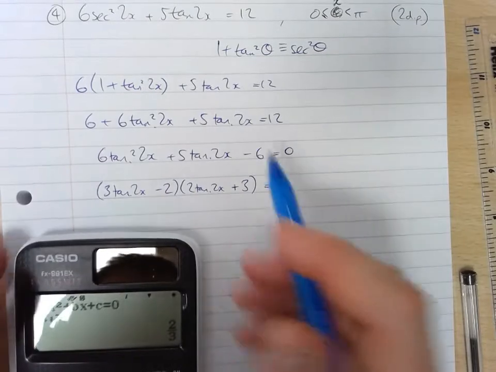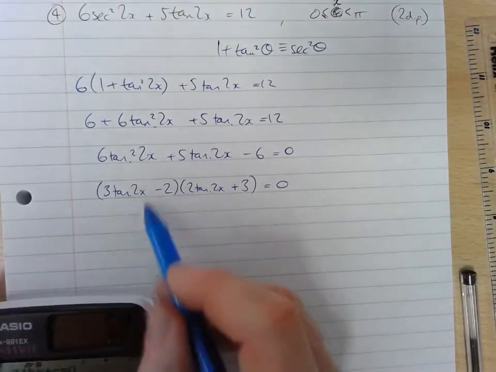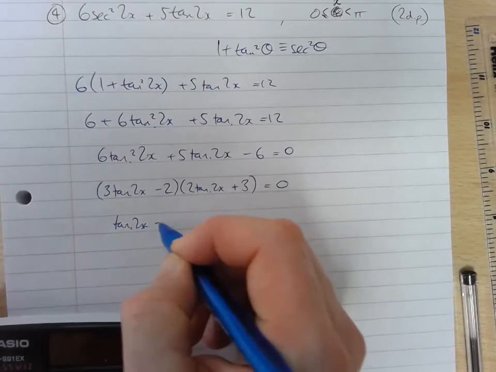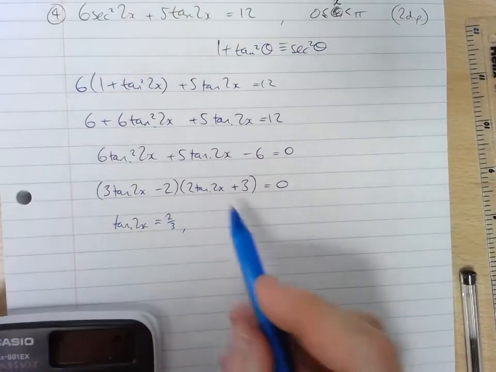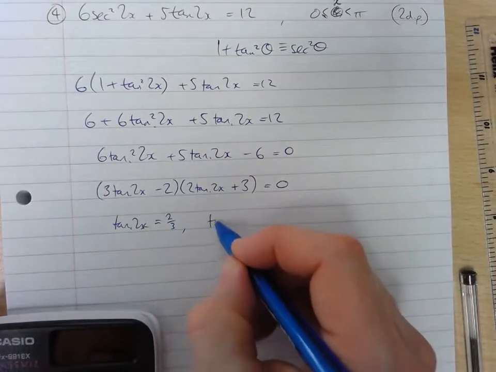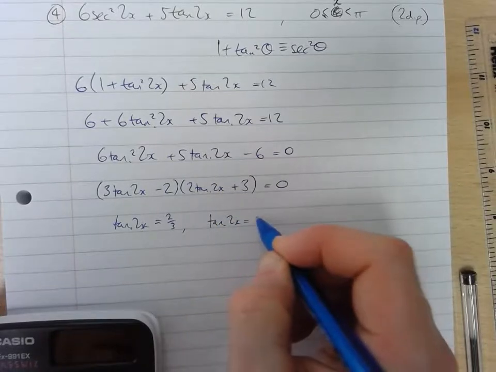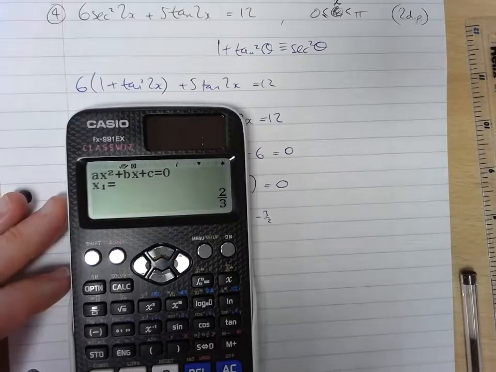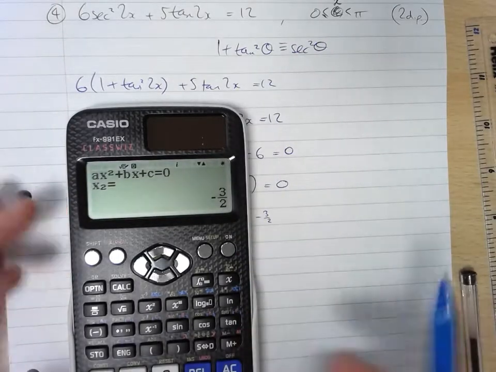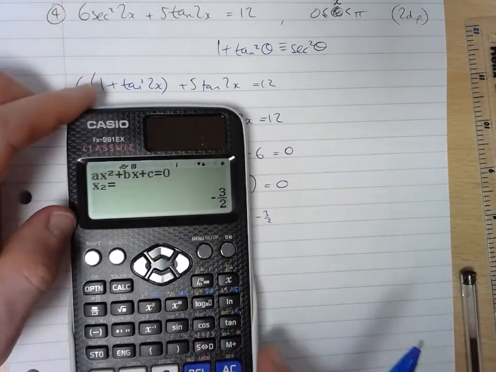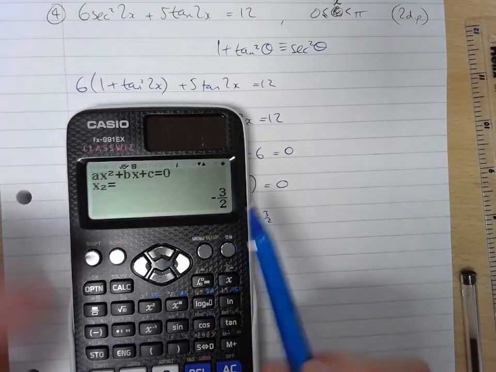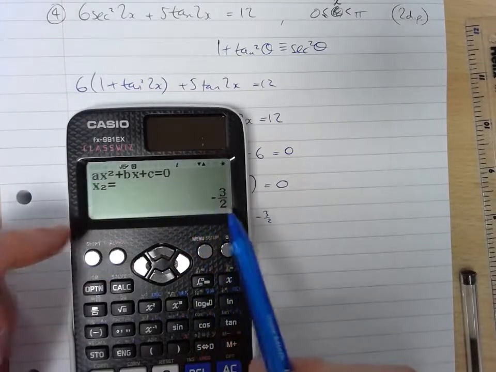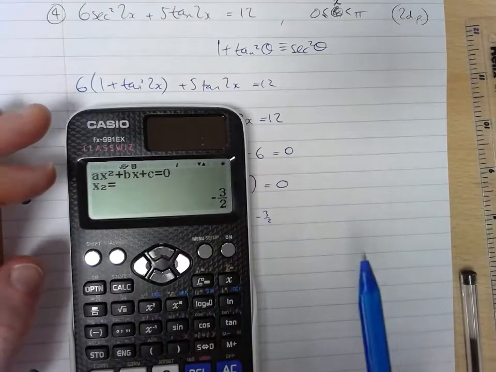Now from my brackets then, that's going to be from this first bracket there, so tan 2x will equal 2/3. From our second bracket we're going to be getting minus 3/2, so this should hopefully tell us minus 3/2. Sure enough it does. Okay, so we know that our factorization is correct, and indeed we could have used this equation solver on the calculator to help us factorize it in the first place.